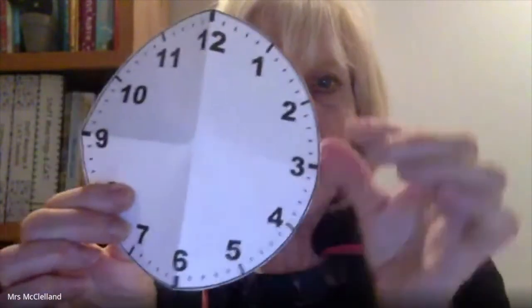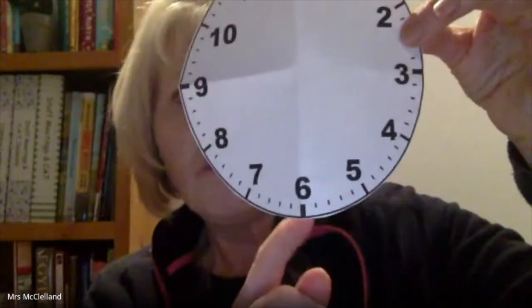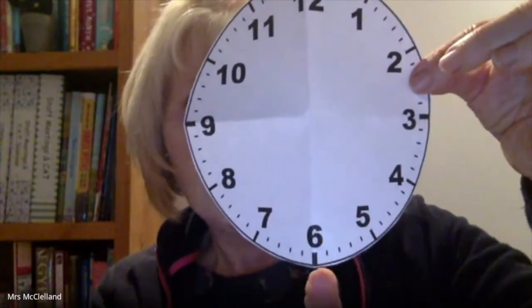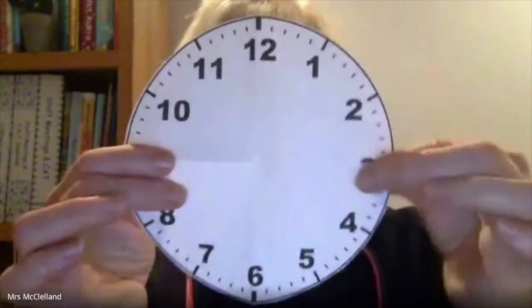We knew that each of the numbers are 5 minutes. So if I go to the 3 from the 12, that would be 5 minutes, 10 minutes, 15 minutes. So 1/4 of an hour is 15 minutes. Let's see if that works between the 3 and the 6, because that's the same size, isn't it? 5, 10, 15 minutes. Okay, so each 1/4 of an hour is going to be 15 minutes.